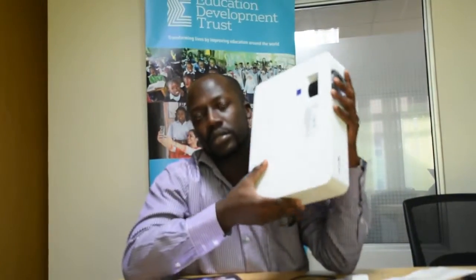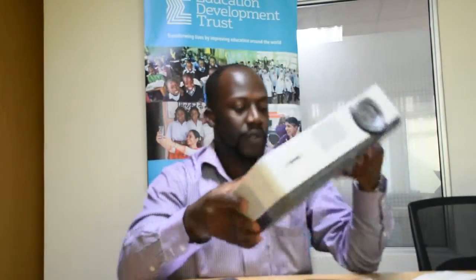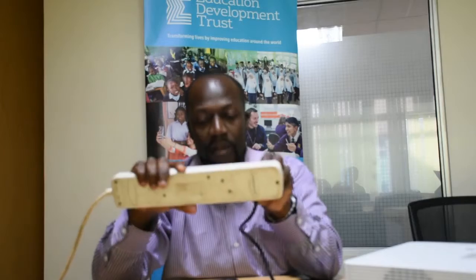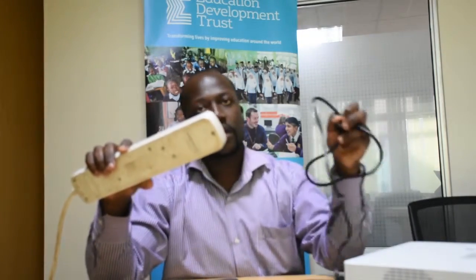Then here, it's the projector that we are going to use. Then, of course, the source of electricity, and then the wire that will connect the projector to the source of electricity. I think that's very clear.